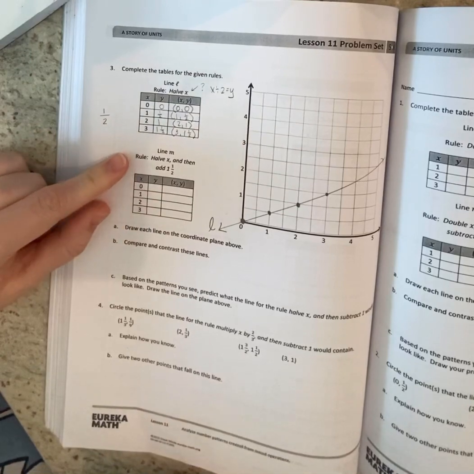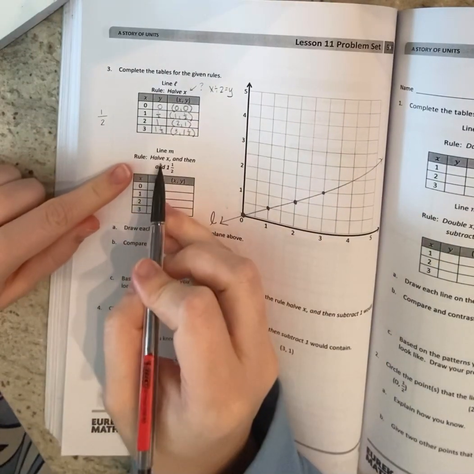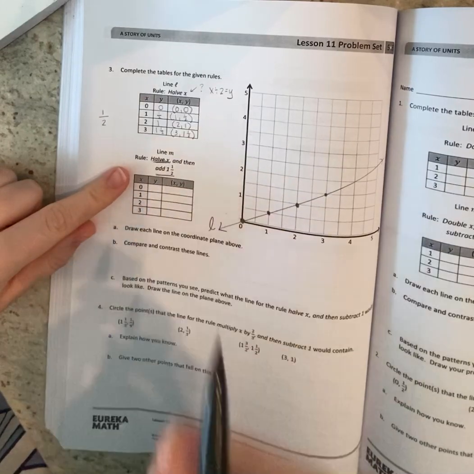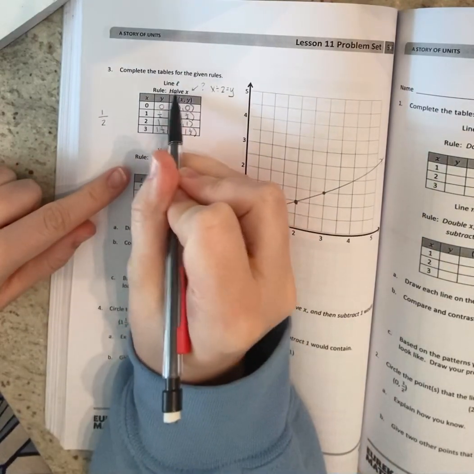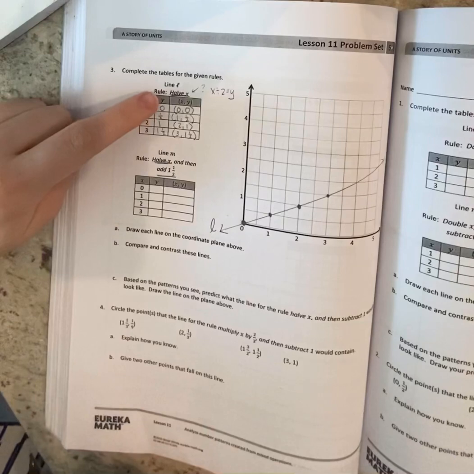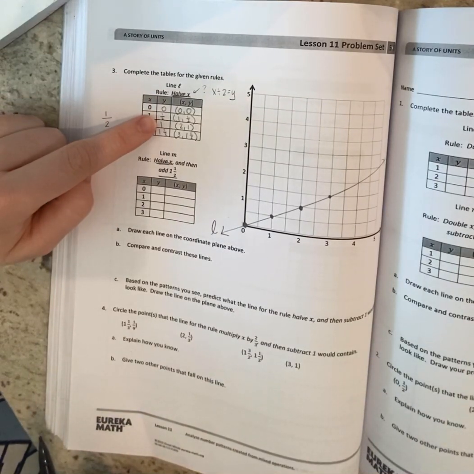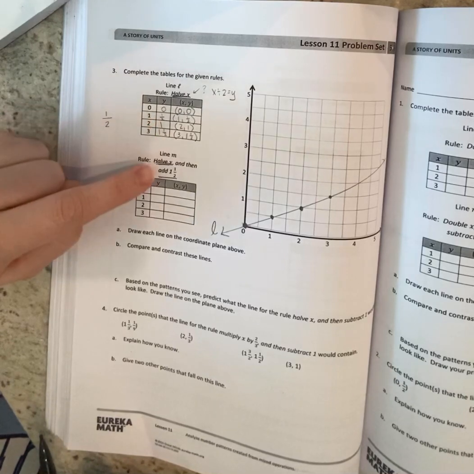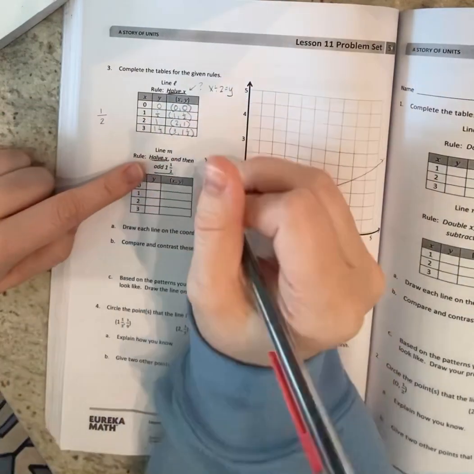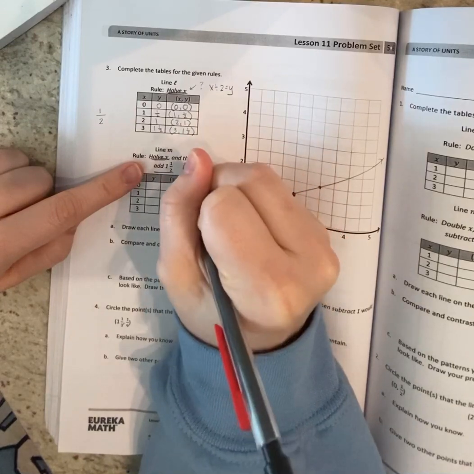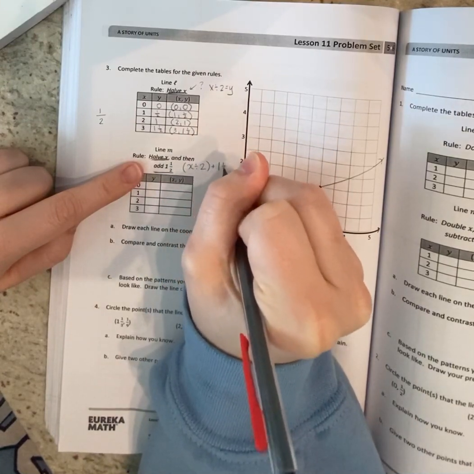Now we're going to move to line M. We're going to have x over 2 and then add 1.5. So very similar to this one, we already halved x over here. We divided x by 2, but now we're going to add 1.5. So this is x divided by 2 plus 1.5.